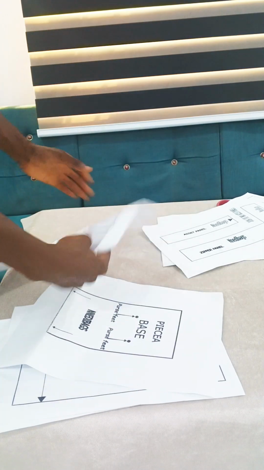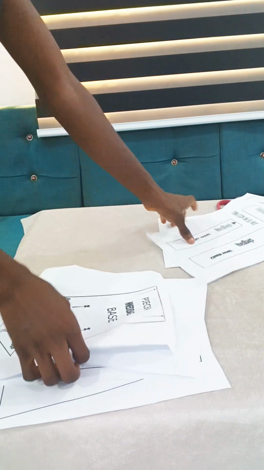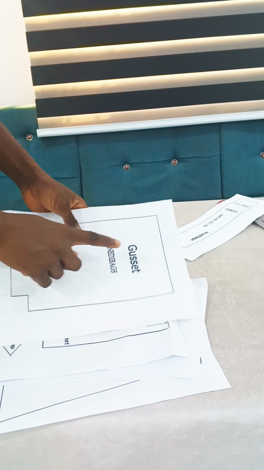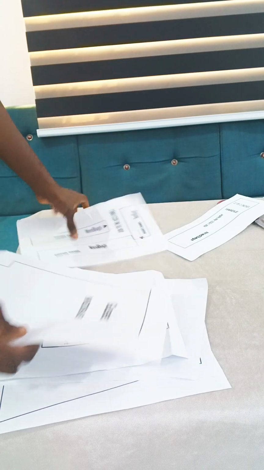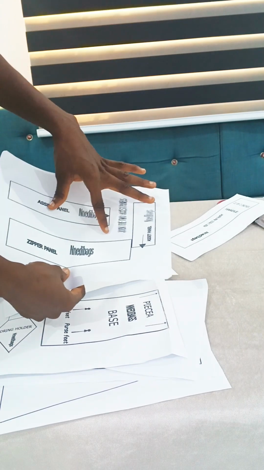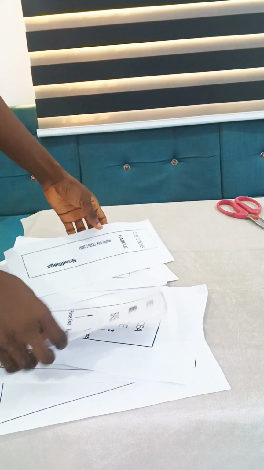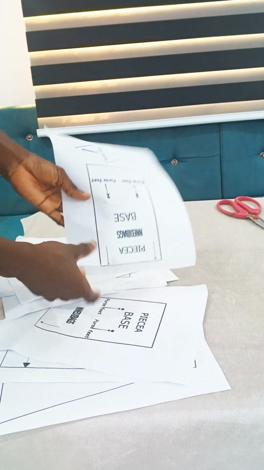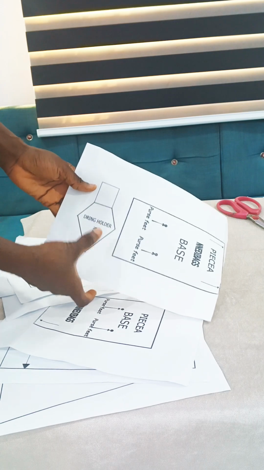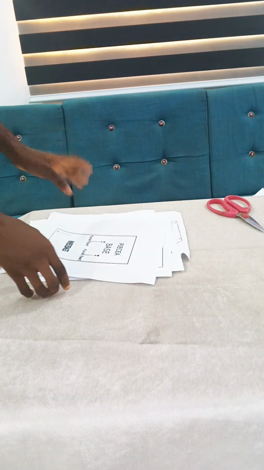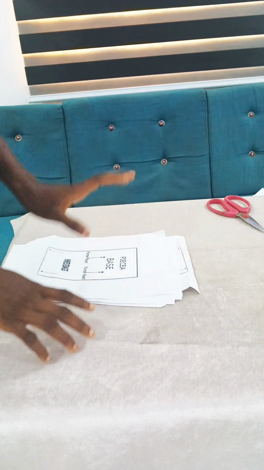This is the base panel. This is the gusset, that's the side panel of the bag. This is the asset panel for the zipper, and this is the handle panel. This other one is the ring connector or your D-ring holder. Now I'm going to tell you how this PDF pattern works.